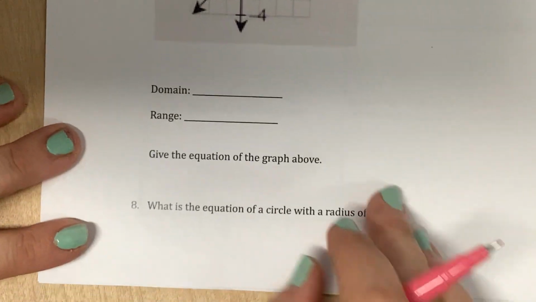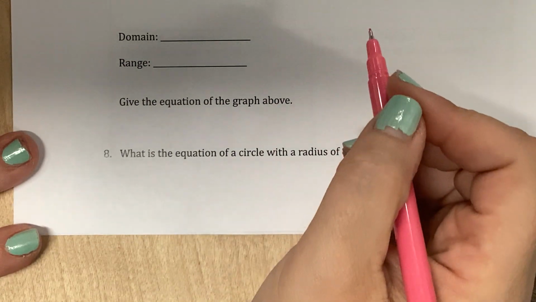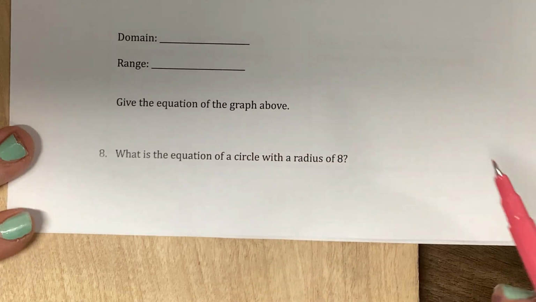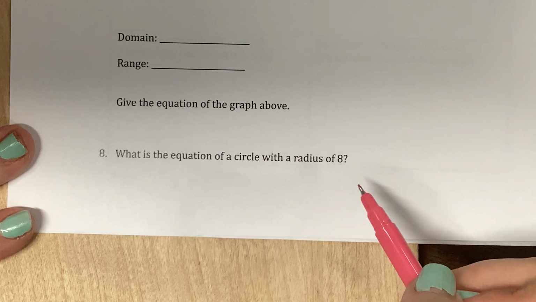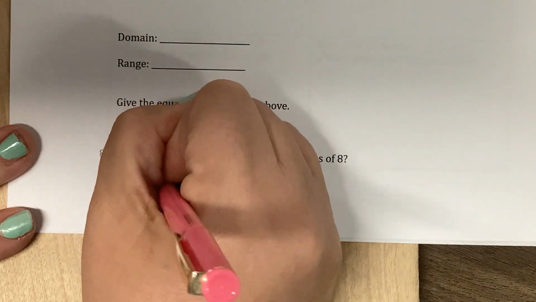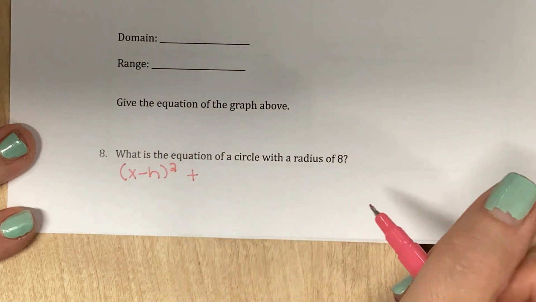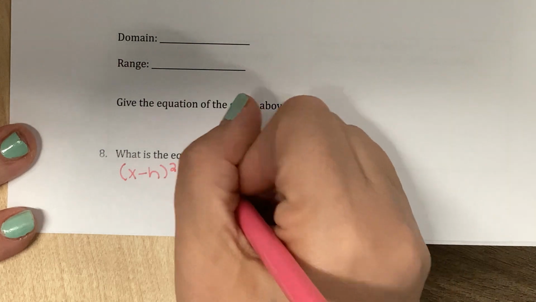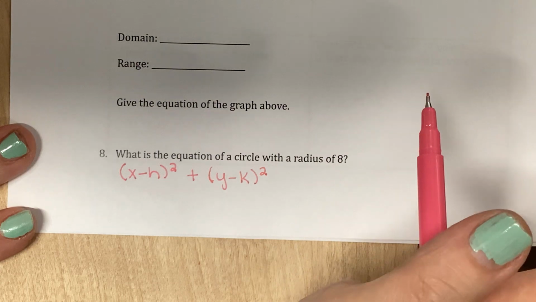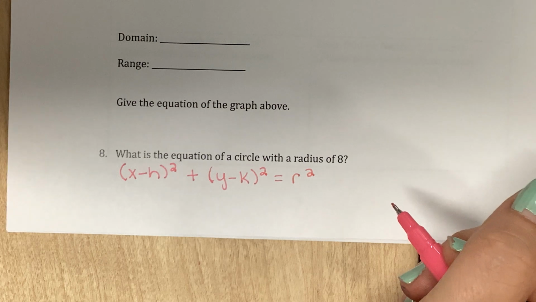Number 8 says, what is the equation of a circle with a radius of 8? Now, ladies and gentlemen, you may not, oh, it's just ladies today. I usually have more people. We did this in 2.2.5. The equation of a circle is x minus h squared plus, and that looks familiar, right? That shouldn't be scary to you. Plus y minus k squared, that might look a little different, equals radius squared.